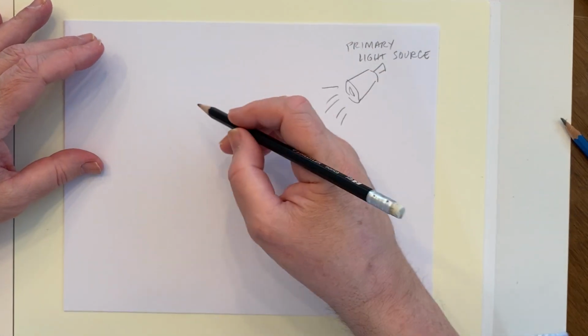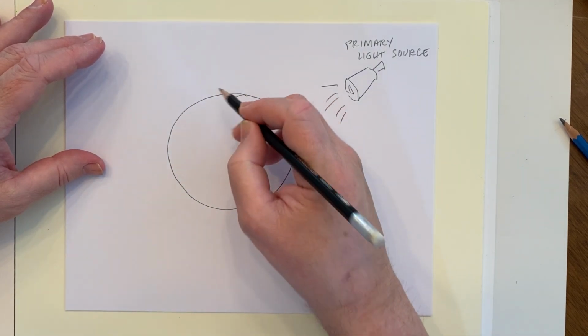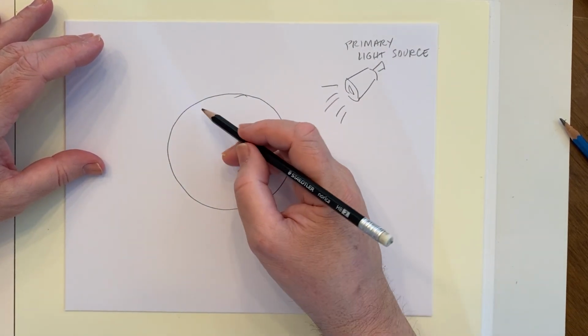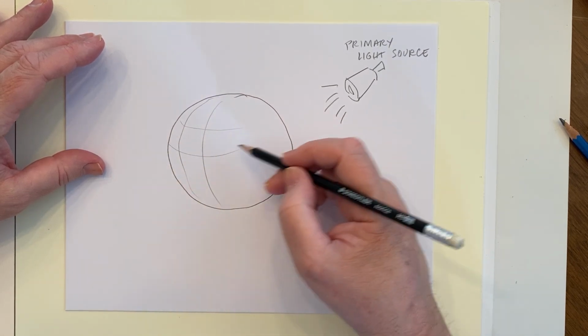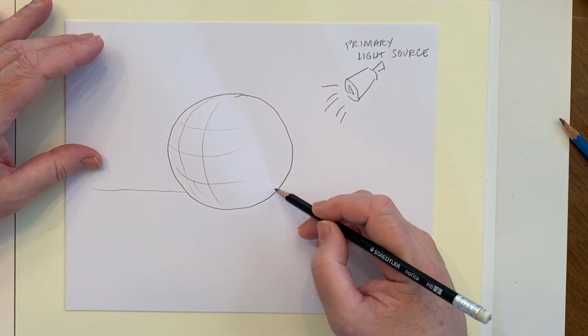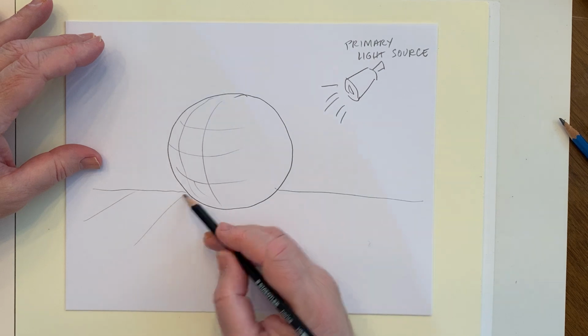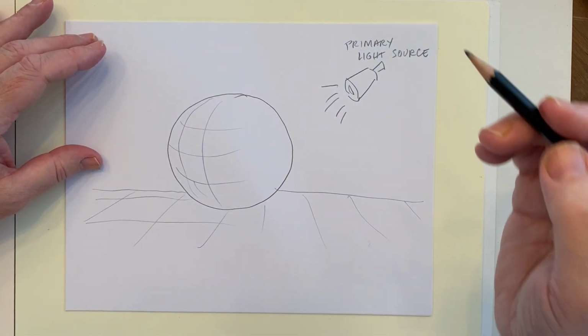Then I'll just draw the same thing I used as our demo last time, this sort of sphere. Remember, I drew this. I started to imagine some cross contour lines going across the surface, and to imagine a tabletop, and it had some cross contour lines going across that surface as well.